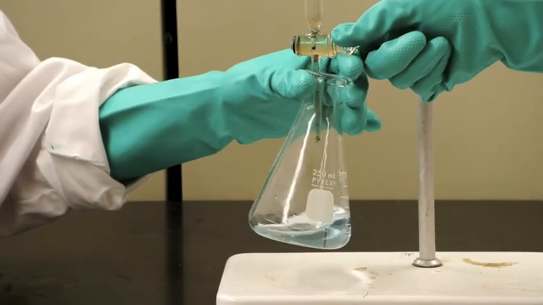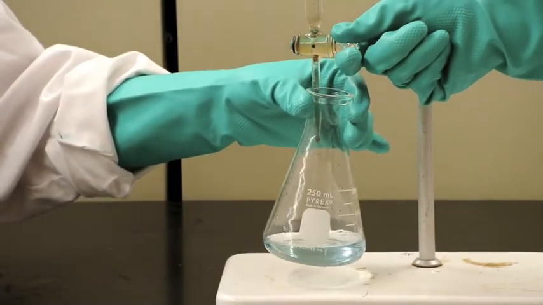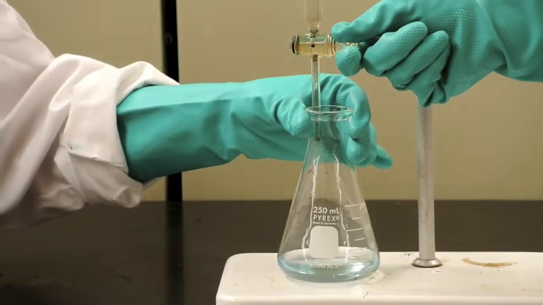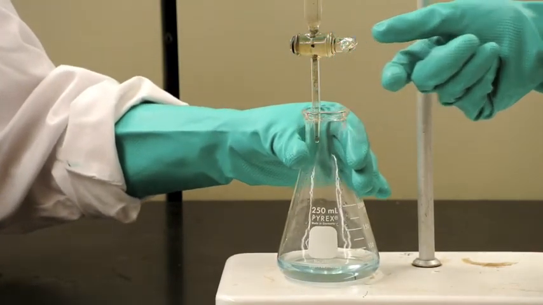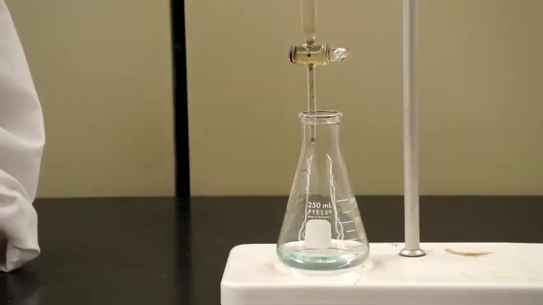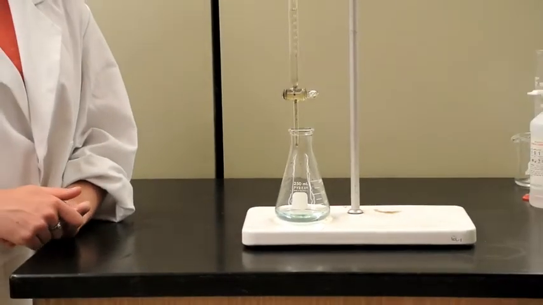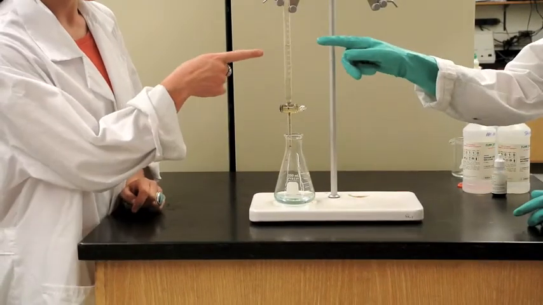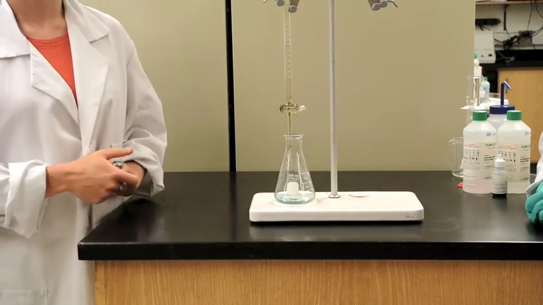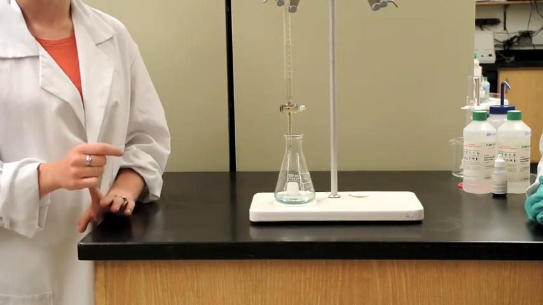As you can see, there we go, it turned blue. This means that it has reached its equivalence point. Now that you have reached the equivalence point, you need to take the final volume of the strong base. But you need to account for the meniscus line, so make sure that you're measuring precise volumes.